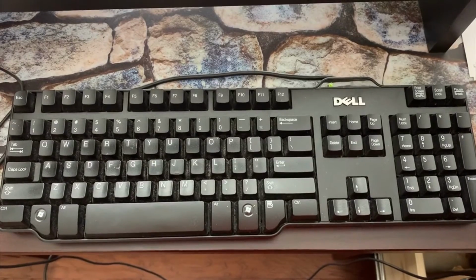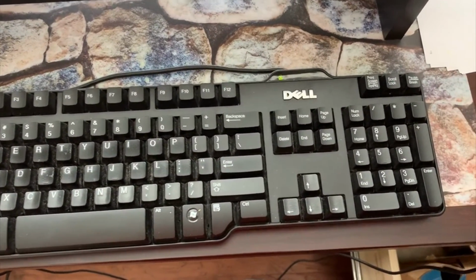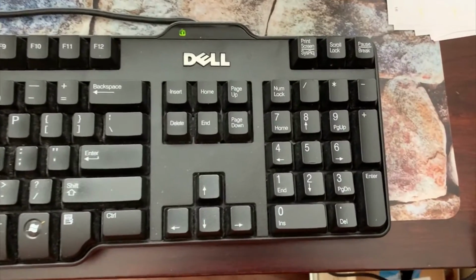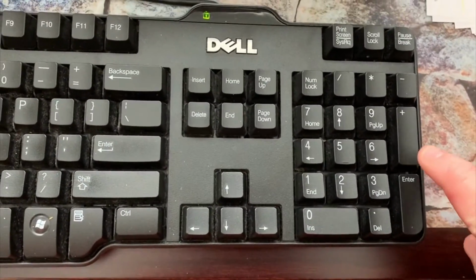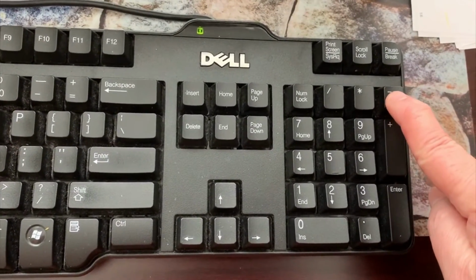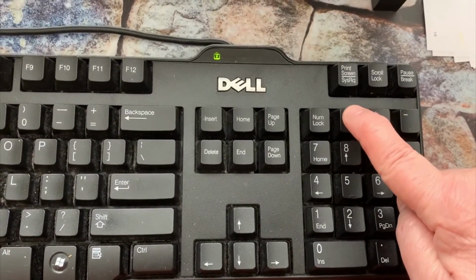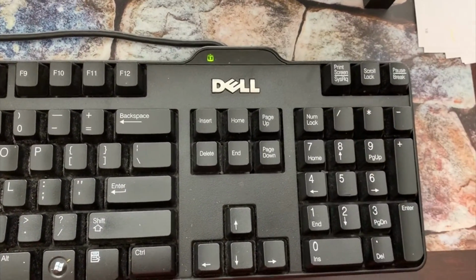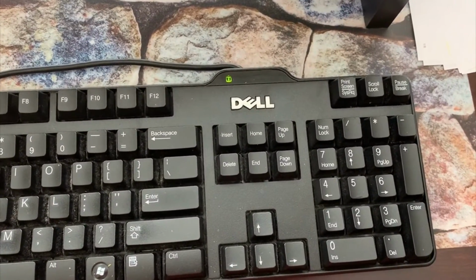If you have a keyboard like this, you are in pretty good shape, because over here on the number pad, you can see the plus sign for addition, the dash for subtraction, the asterisk for multiplication, and the slash for division. So you can just use them over there, and it's a whole lot easier.